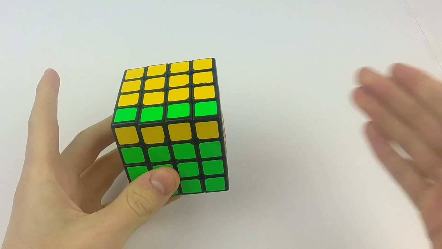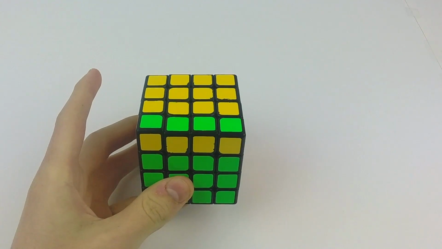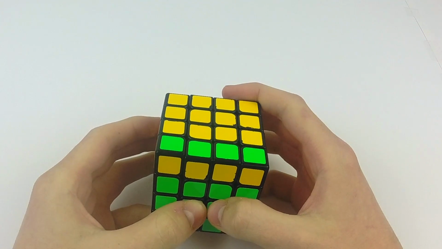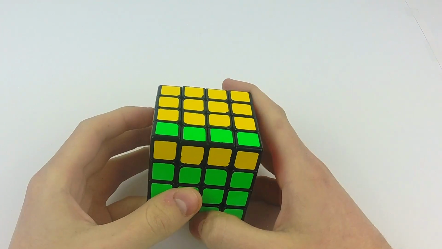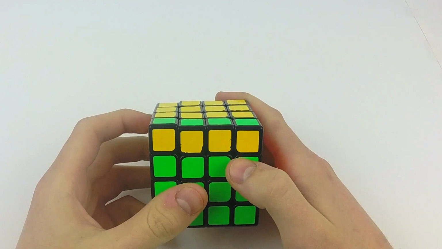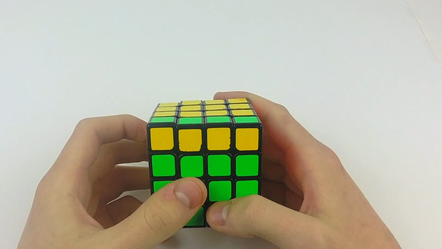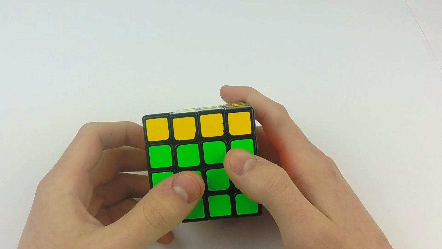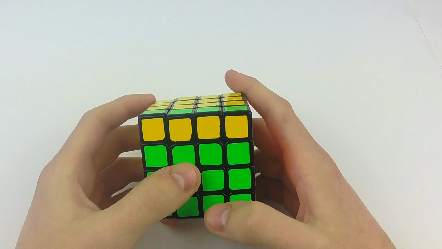Again, like I said, it's a really long alg, but it's a lot easier if you break it down into smaller steps. Really fast people can execute this in like 1.5 seconds or something ridiculous like that. I can't do that, but let me show you my fast execution real quick.